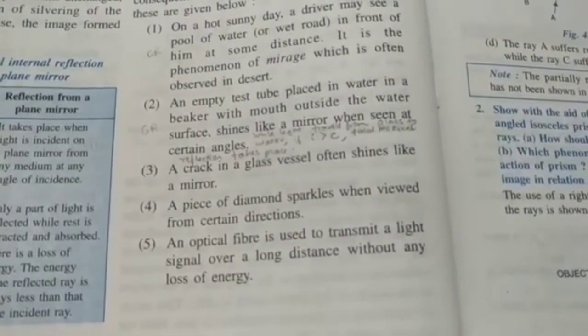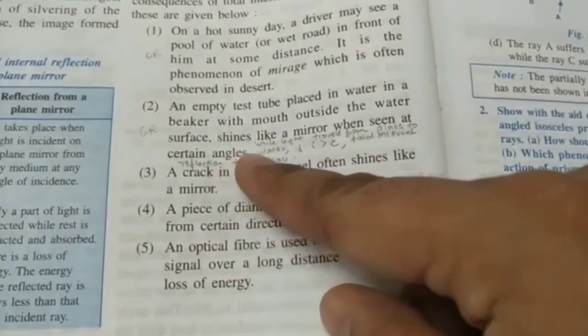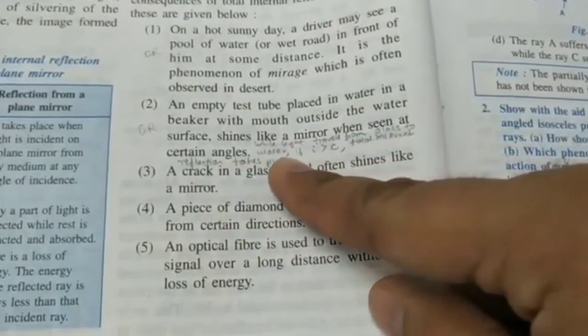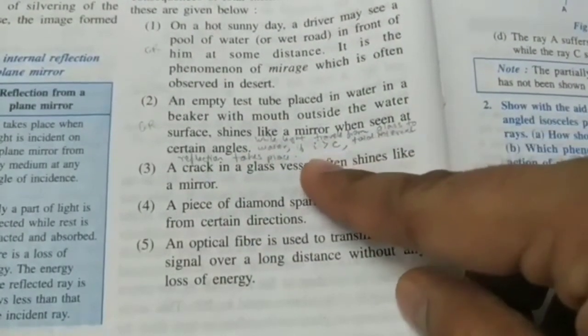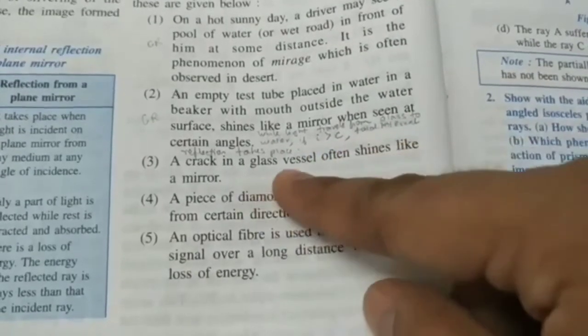Now, what about an empty test tube placed in water in a beaker with mouth outside the water? Why does it shine like a mirror? Well, that's because when light travels from glass to water, if the angle of incidence is greater than the critical angle, then the total internal reflection will take place.